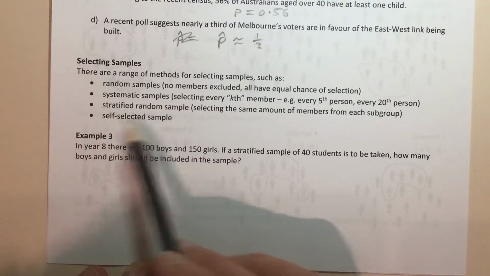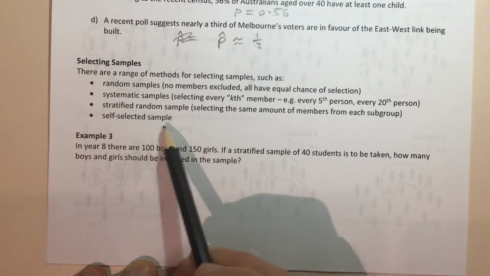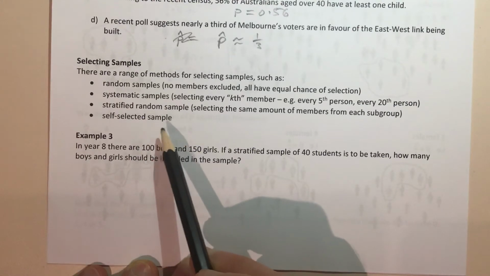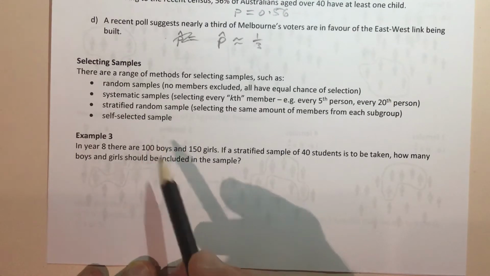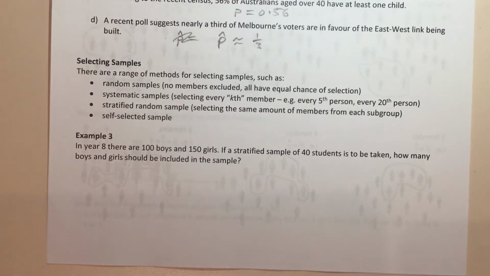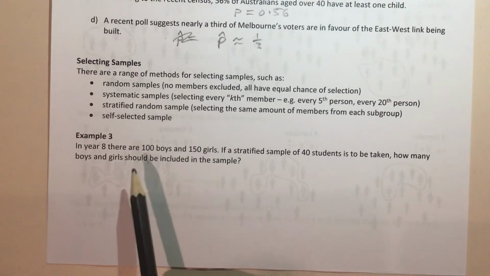A self-selected sample is where you just choose the people you want to talk to, and that obviously can lead to some biases as well. So usually when you're taking a sample, you're trying to take out any biases so that the sample is a fair, accurate representation of the population.